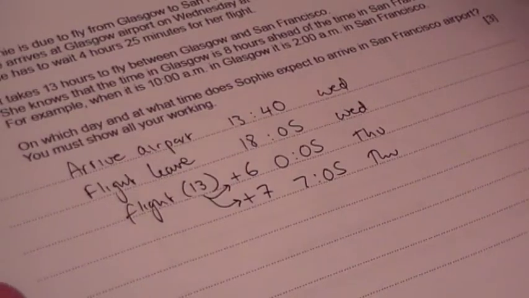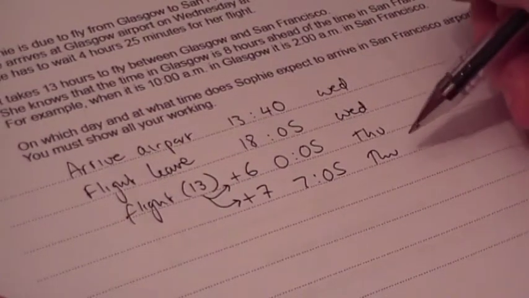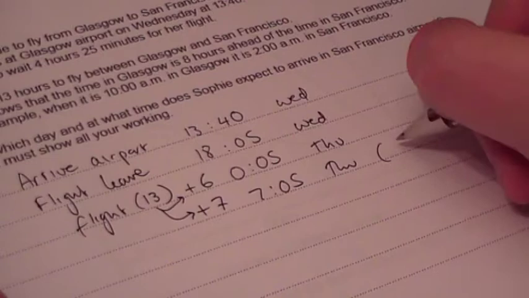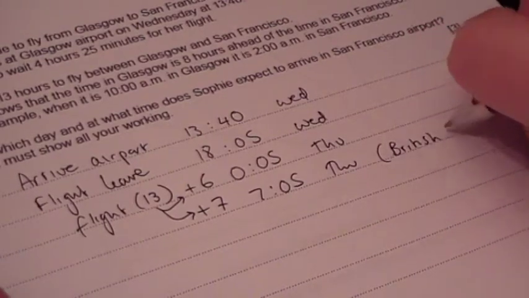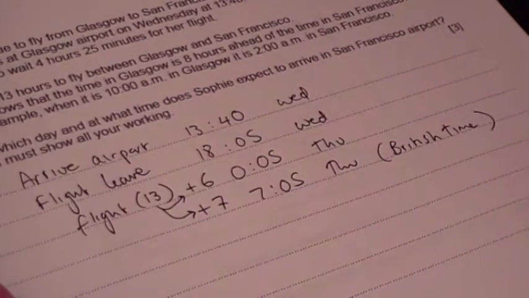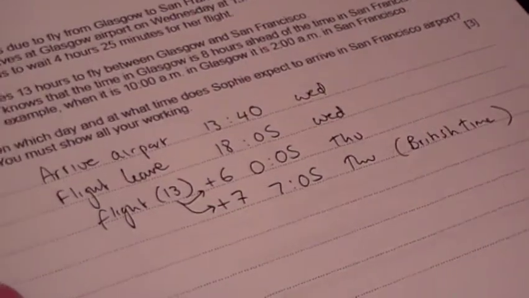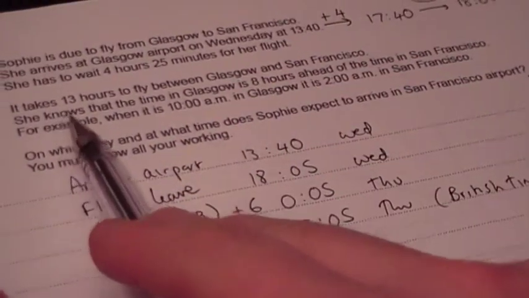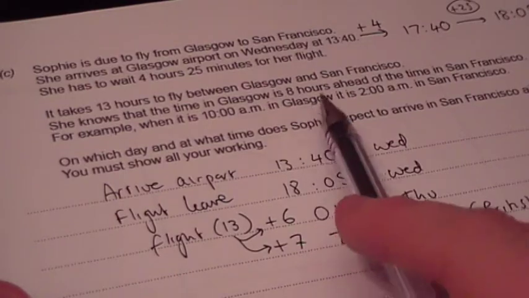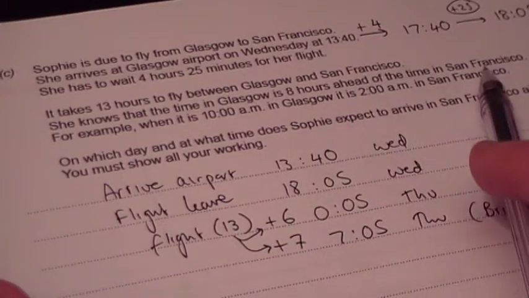So it's actually gone over to the next day, or at least she feels it has, because she's still on British time there. To her it feels now like it's breakfast time. She's gone through the night. But this bit here now, she knows that the time in Glasgow is 8 hours ahead of the time in San Francisco.